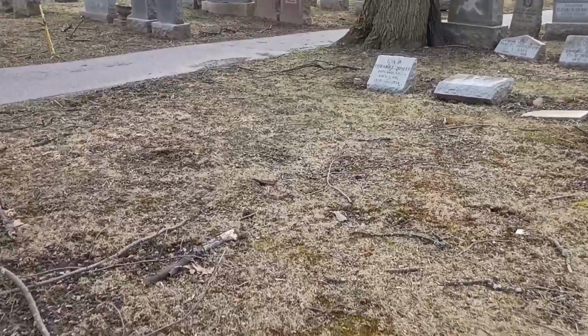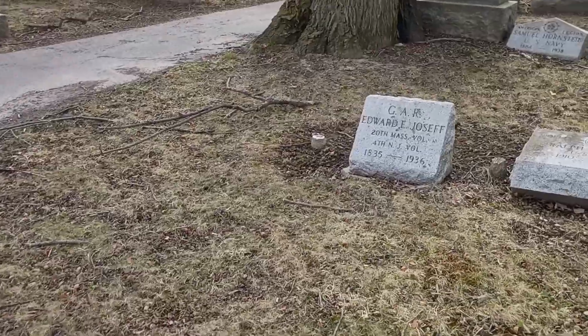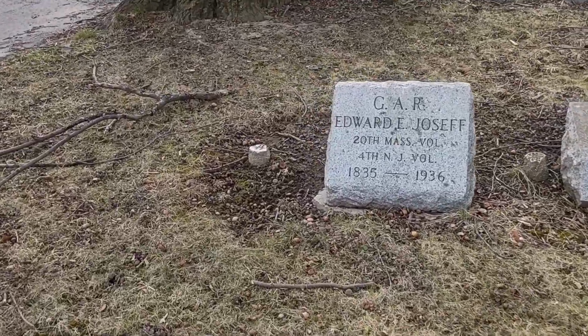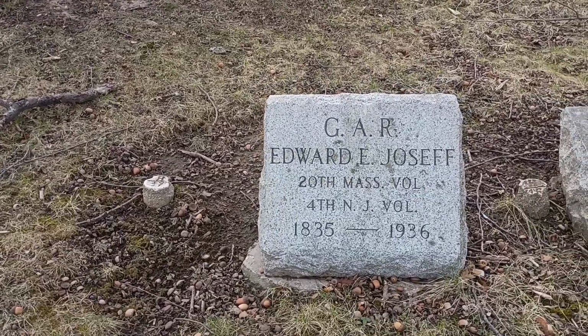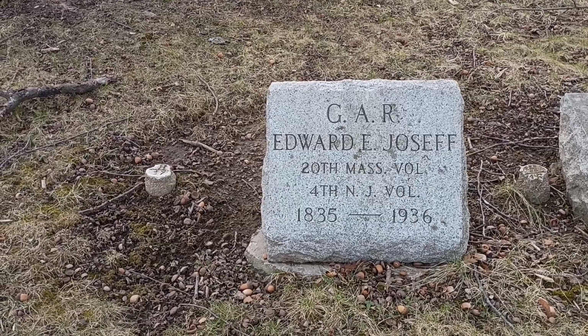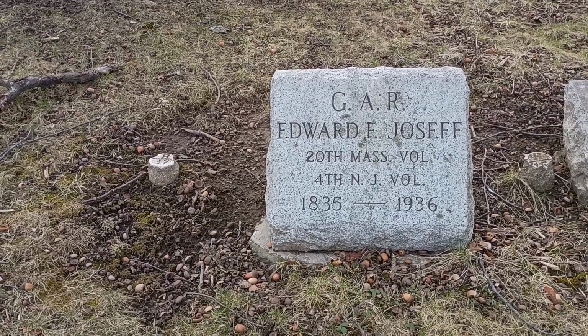Kind of want to go over here a little bit. Kind of goes back to the Grand Army of the Republic idea we talked about earlier. Edward E. Joseph, 20th Massachusetts Volunteers, 4th New Jersey Volunteers, 1835 to 1936.